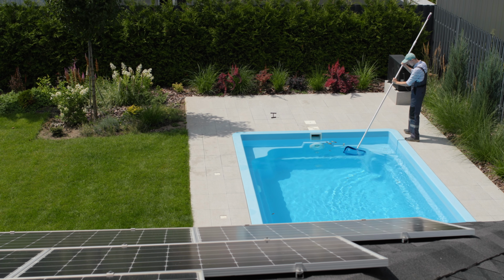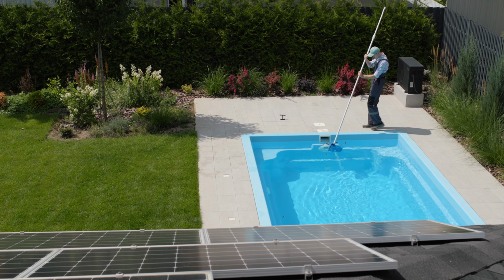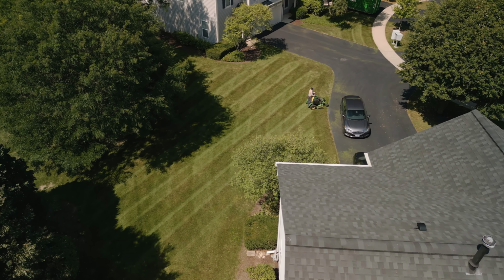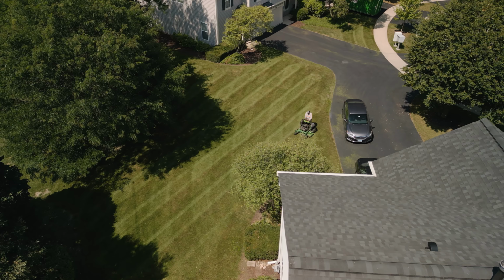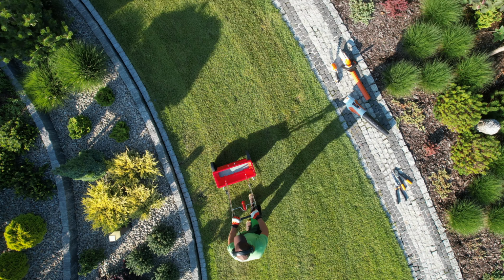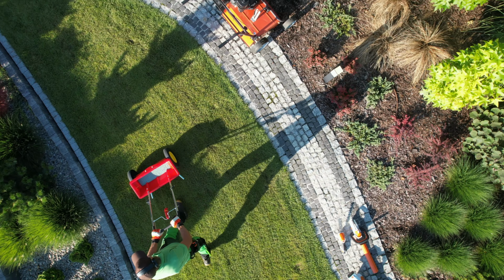For pool cleaning, how big is the pool? Do you need any chemicals? Do you need any additional cleaning? Or where is the home? For landscaping, do you need additional lawn? Do you need seeding, fertilizer, to remove a tree, to plant some bushes? Do you need any garden design?